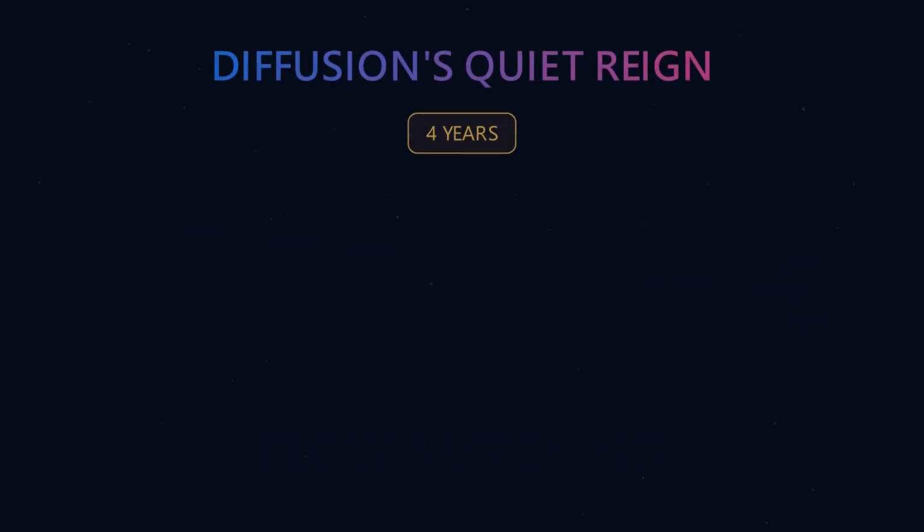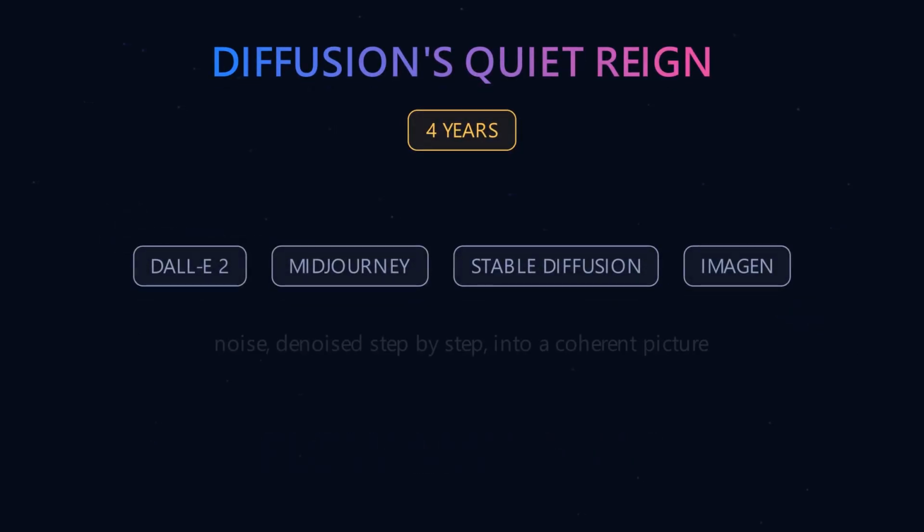Diffusion models earned that 4-year reign honestly. DALL-E 2, Midjourney, Stable Diffusion, Imagen. Nearly every headline image generator you've used was, underneath, doing the same strange thing. It started with pure noise, a canvas of random static, and slowly, step by step, denoised its way toward a coherent picture. It worked so well that diffusion and generative AI became almost synonymous. But that success was hiding a very expensive mathematical habit.